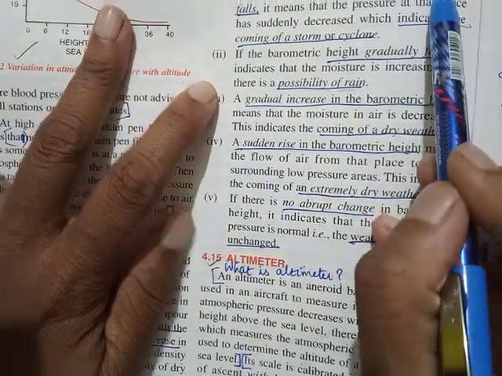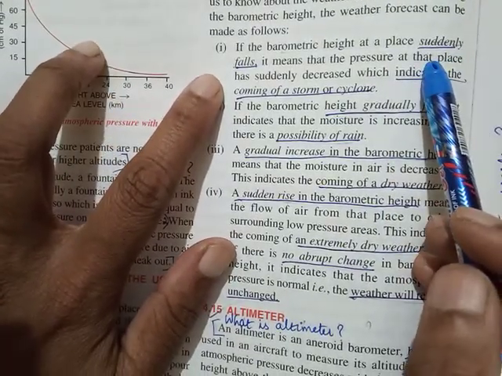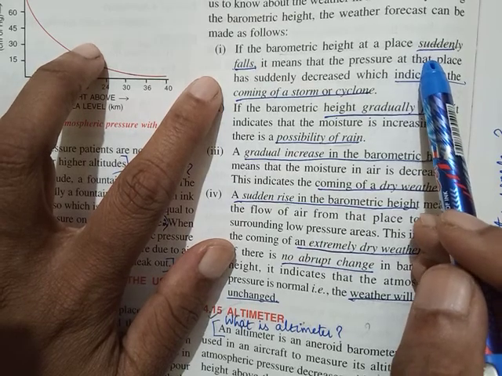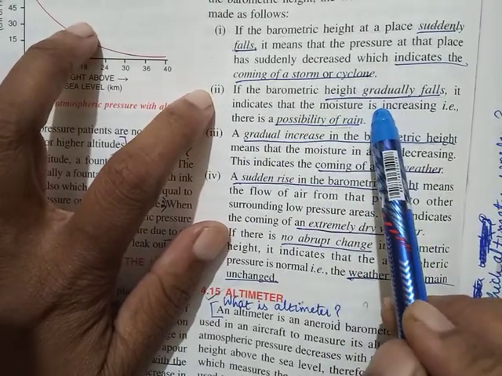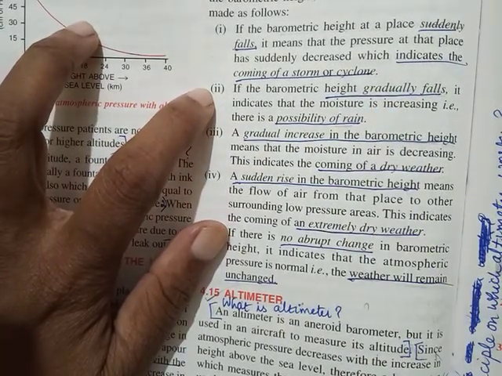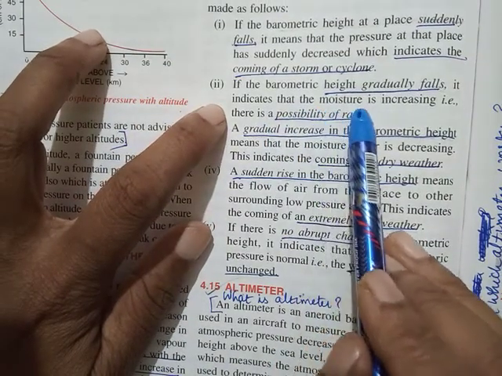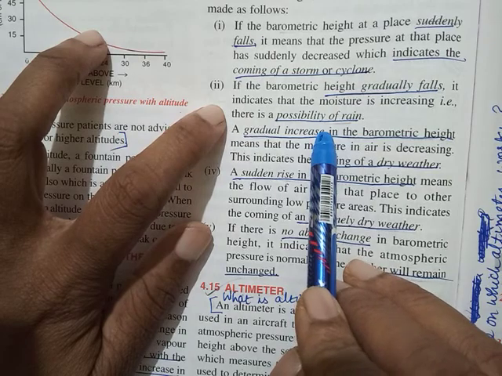A sudden fall means the previous day it was showing 76 centimeter of Hg, and then the next day it's showing say 65. Whereas if it is gradually falling, in the sense 76, then 74, then 72, like that, then it indicates moisture is increasing and there is a possibility of rain.